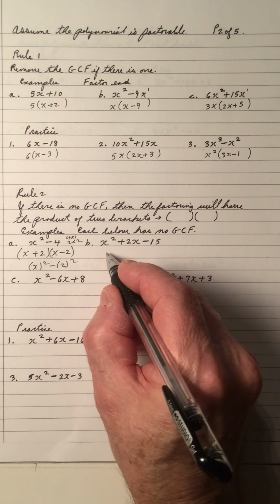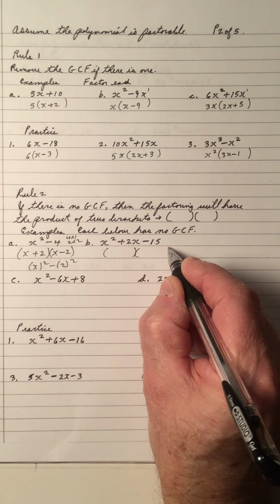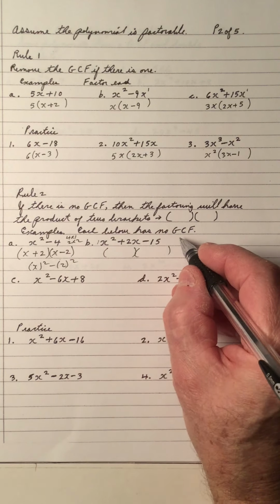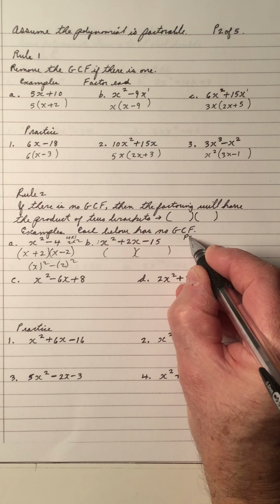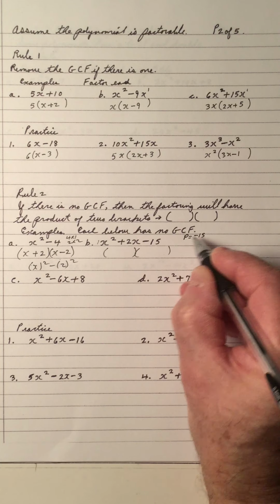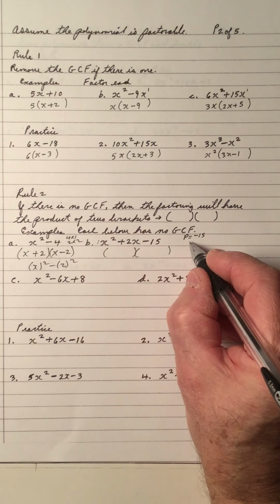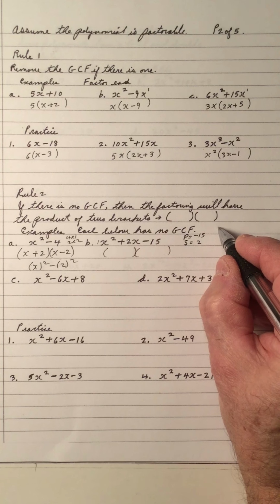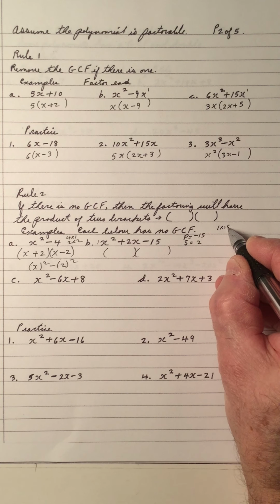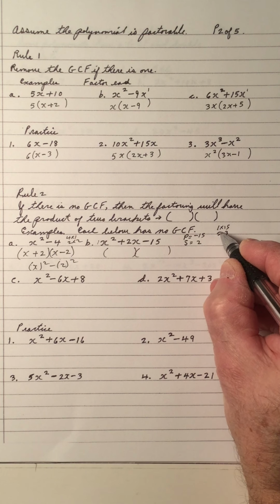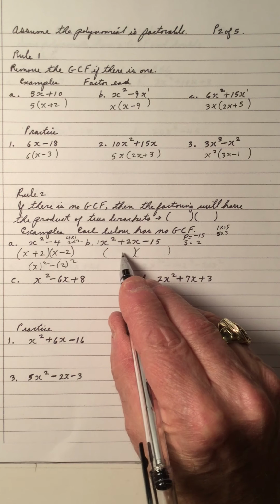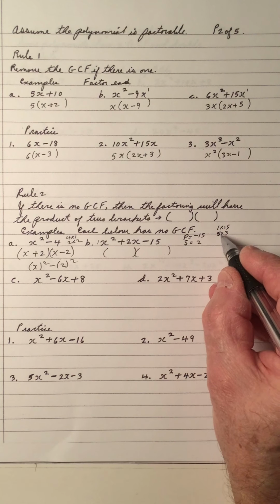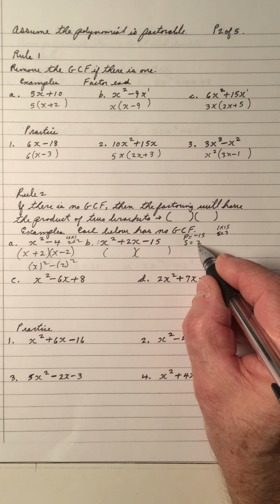And B, we have a trinomial. Notice this is true because there's a 1 here. And what happens when we do the trinomial, the product is negative 15. Product is at the end, and the sum is in the middle, so the sum is plus 2. So what are the factors of 15? 1 times 15, 5 times 3. And which pair of factors gives you a 2? So the pair multiplies to give you negative 15, adds to give you 2.